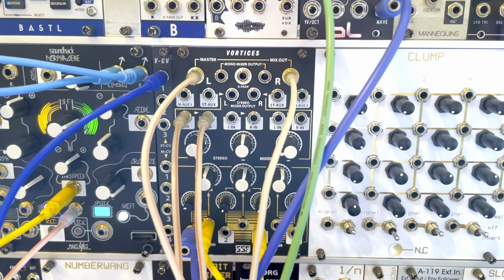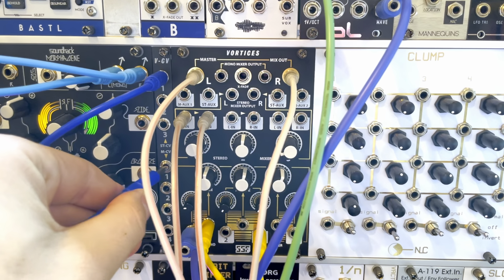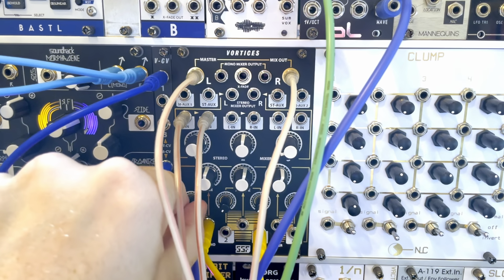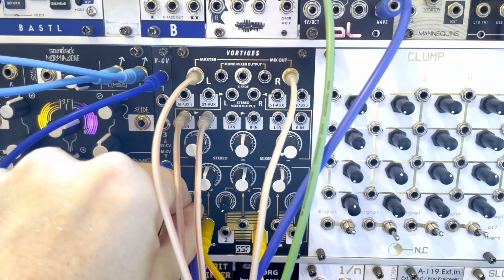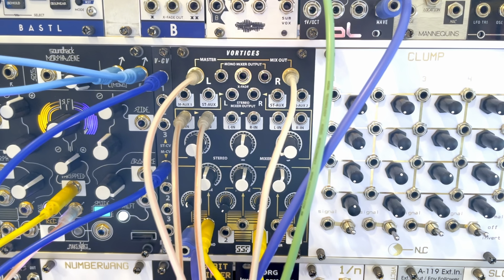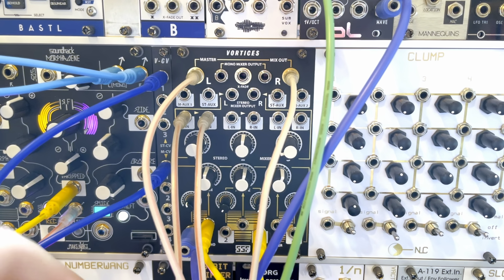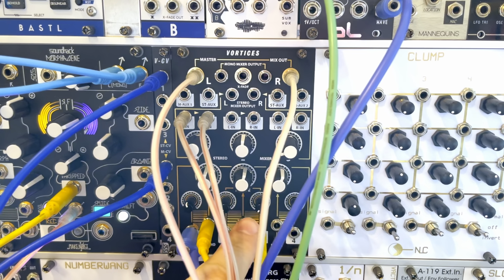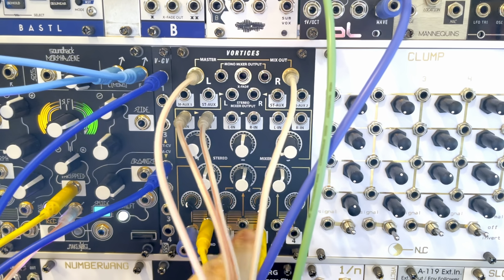And if we wanted to, we could chop that up with the VCA, the same envelope that's coming out of the Nolo control for the top section. Okay, so that's fun. Another thing we can do in this mono section is crossfade these two channels.